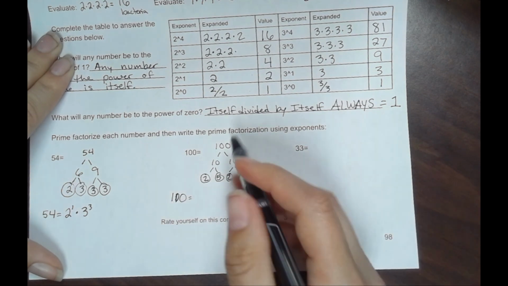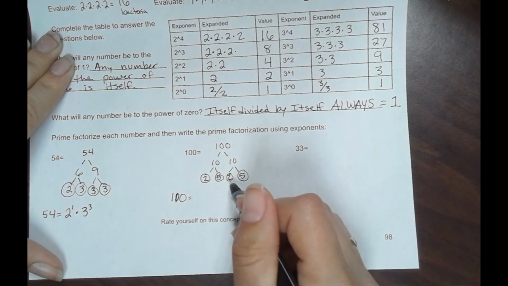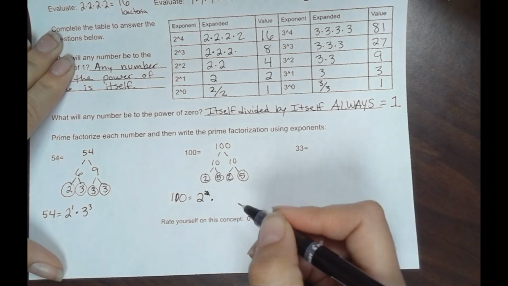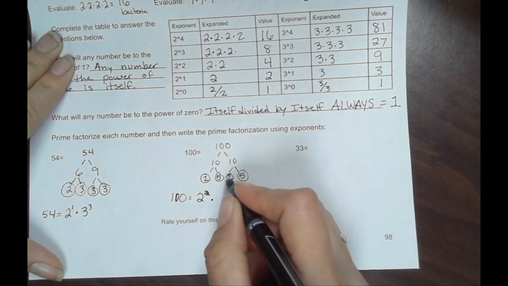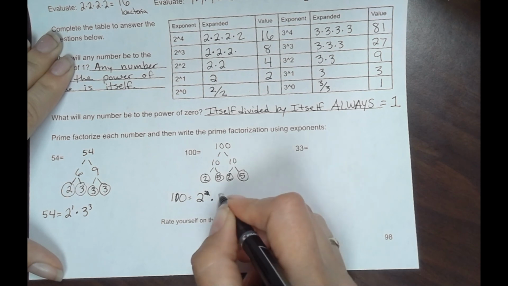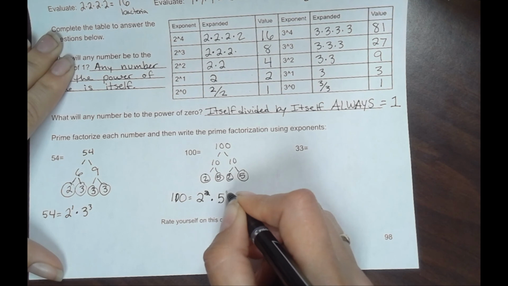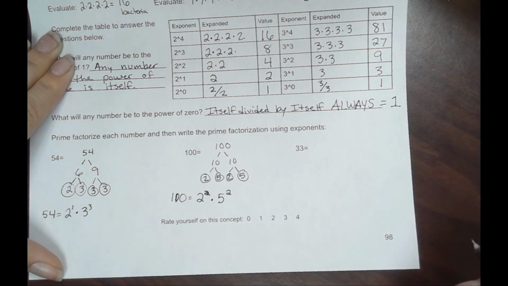If we break it down like this, then we have 2 times 2, so that would be 2 to the second power. And then 5 we had twice. So this would be 2 to the second power times 5 to the second power.